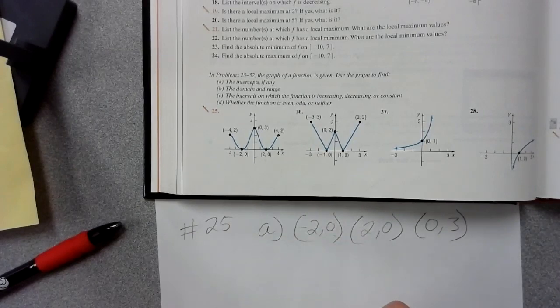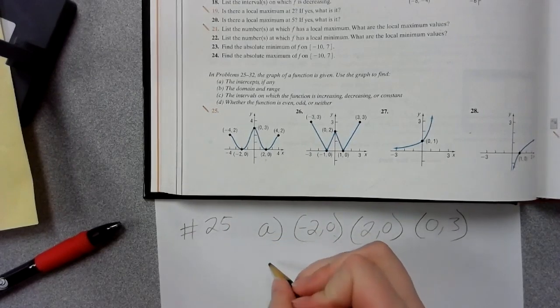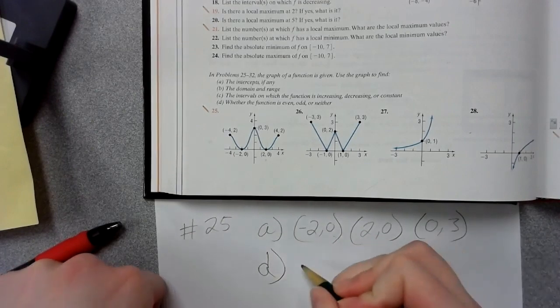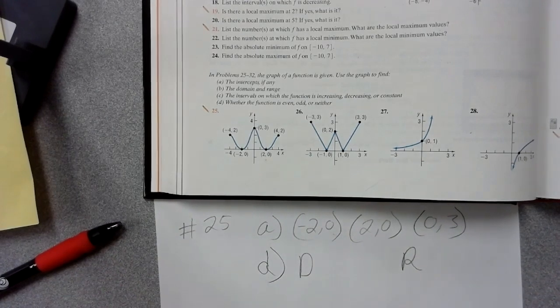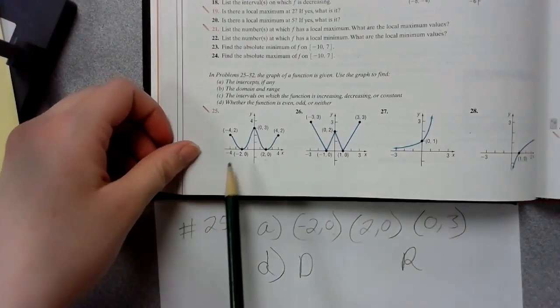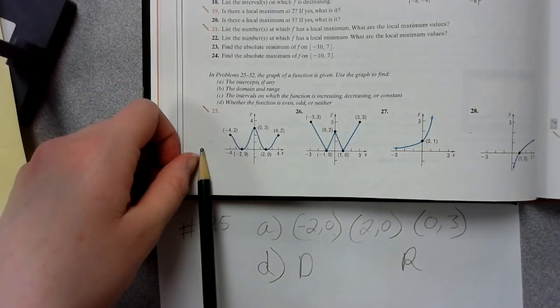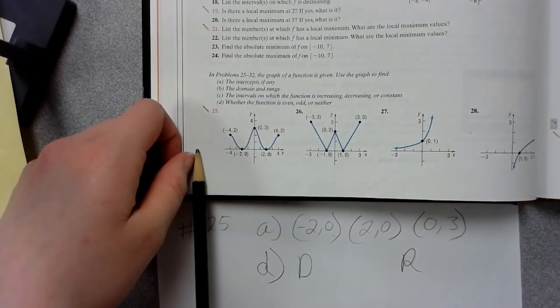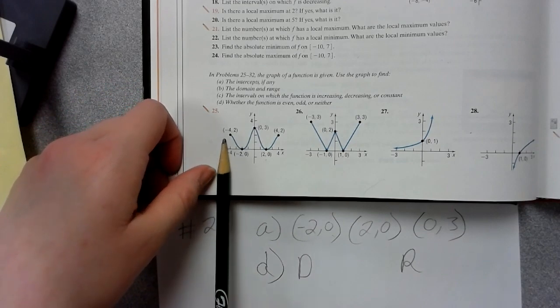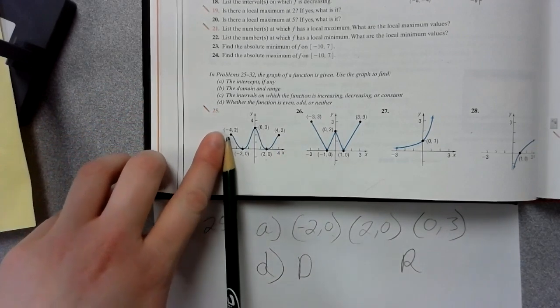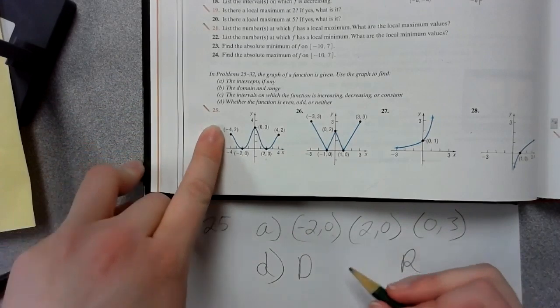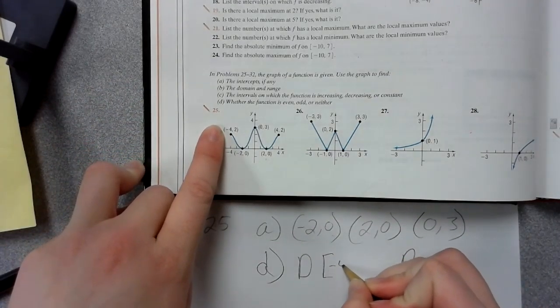The next thing you're going to need to know is part B. It says, what is the domain and what is the range? Your domain is your x terms, and your range refers to your y terms. So what's the lowest x term you have in your data points? The lowest x term is -4.